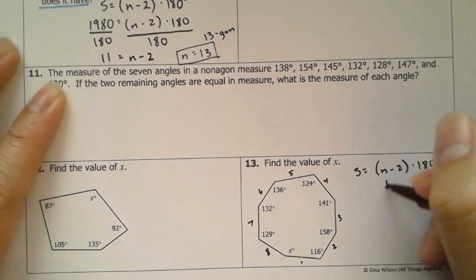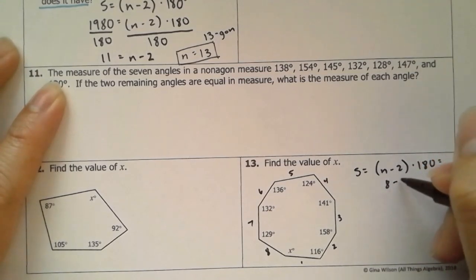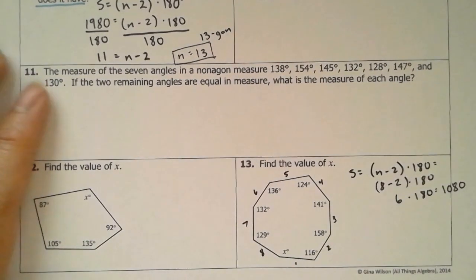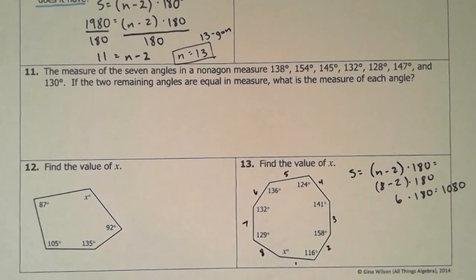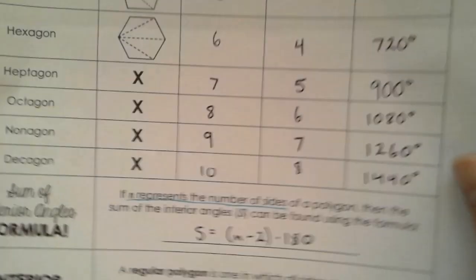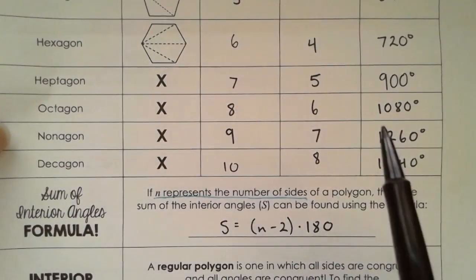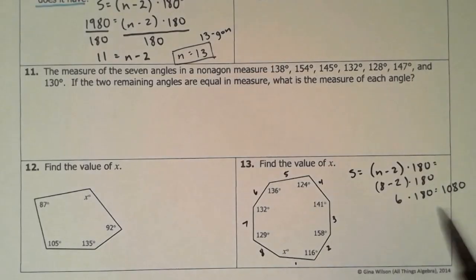The number of sides is N, it's 8, so 8 minus 2 times 180 degrees, you get 6 times 180, and this is equal to 1080. And if you're handy with your notes, of course this is also in our table. So the octagon, 8 sides, 1080. So I didn't have to do any of this work.